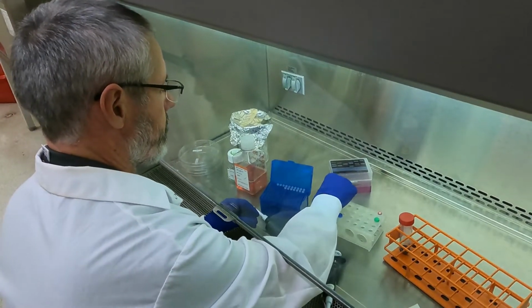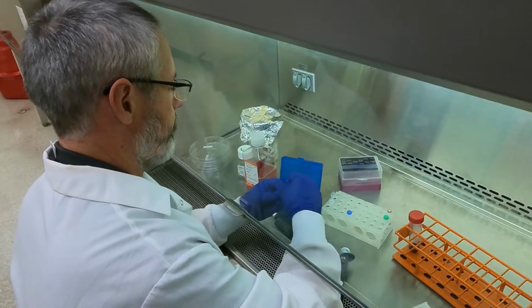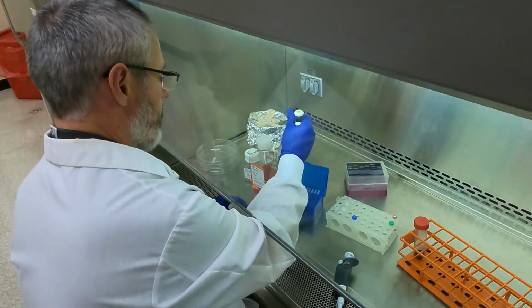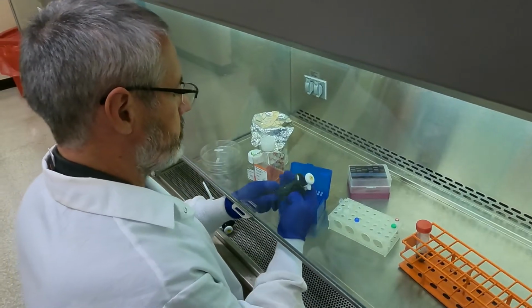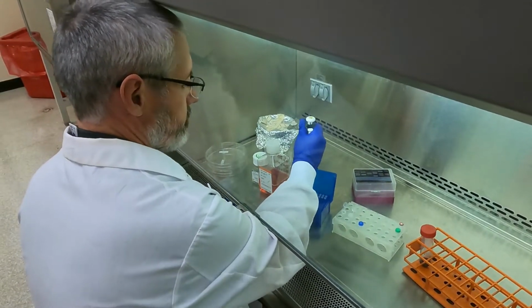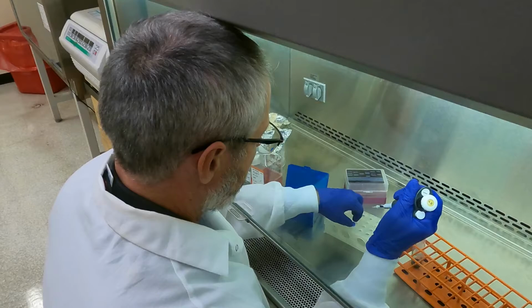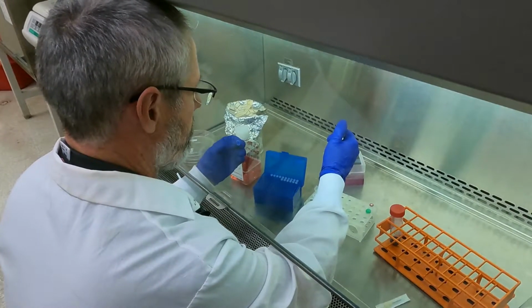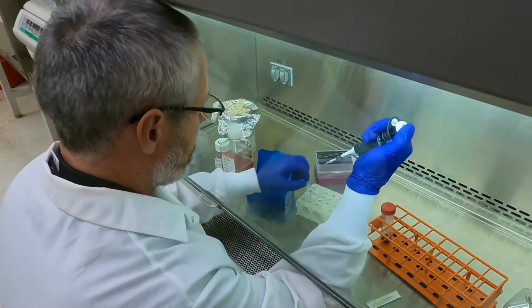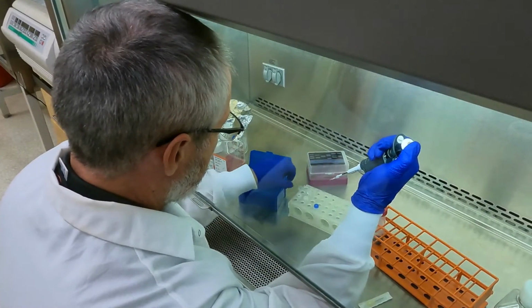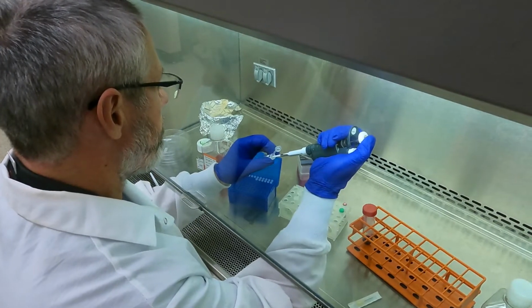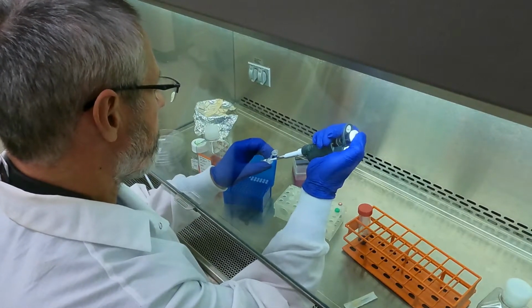C16. Down to the bottom and squeeze it in.